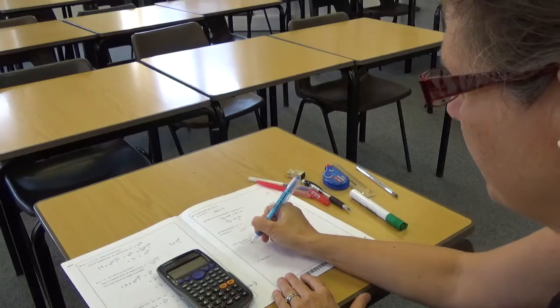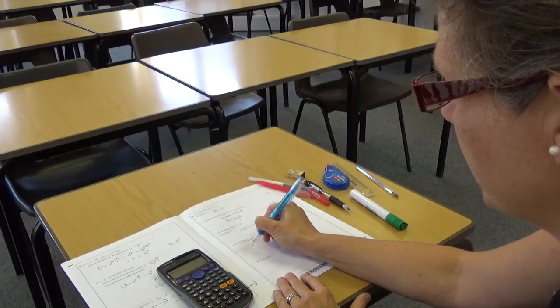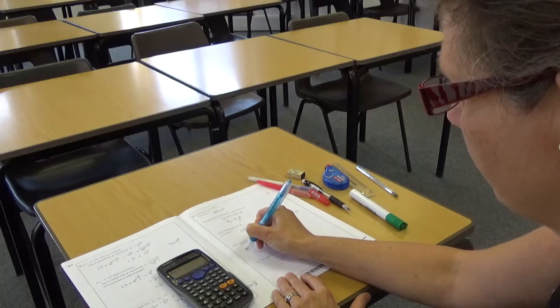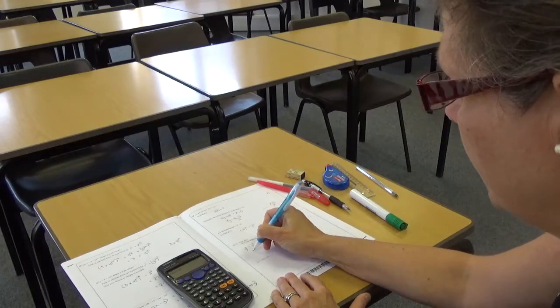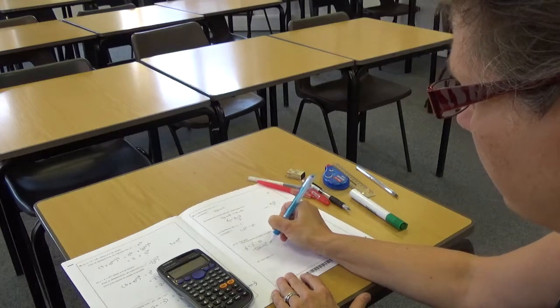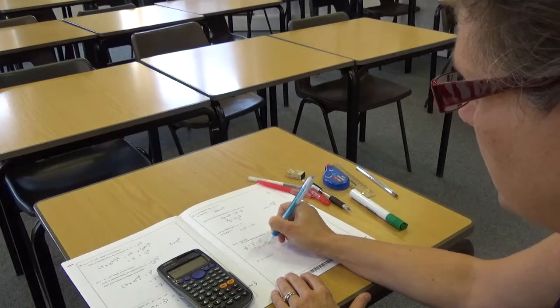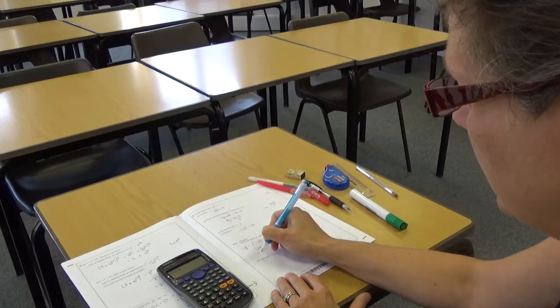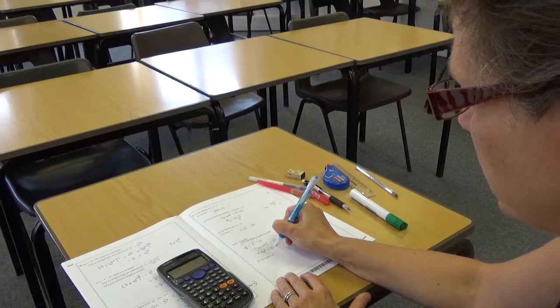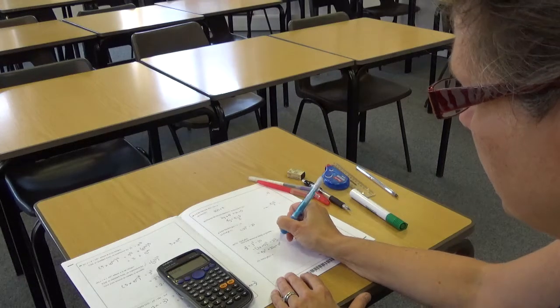g of f means I'm going to put f into my g function, and f is 2x plus 5. So I need to square my bracket, which gives me 4x squared plus 20x plus 25.